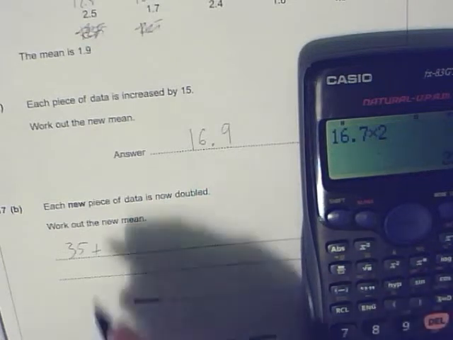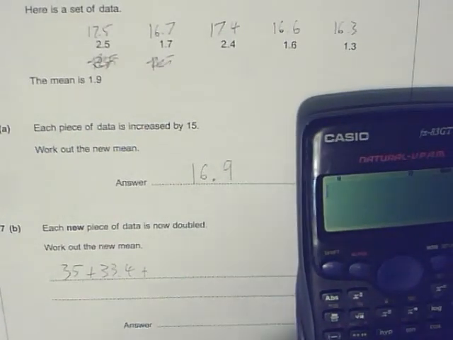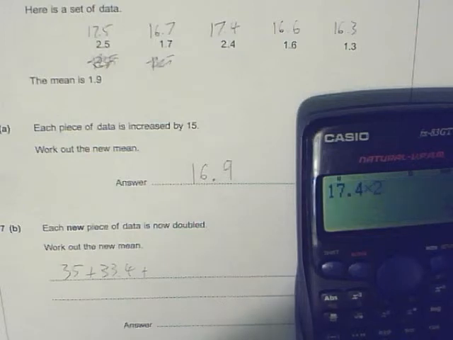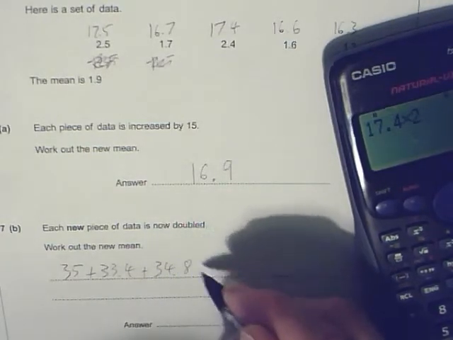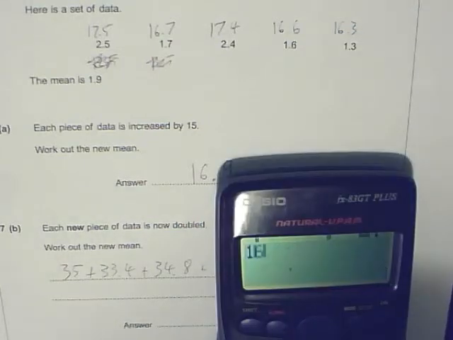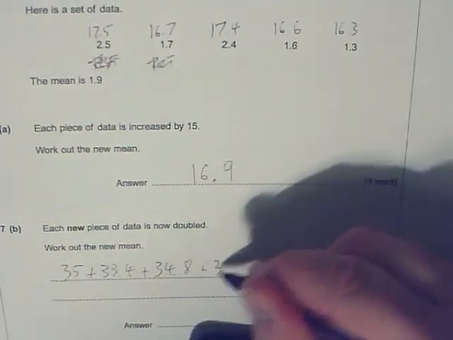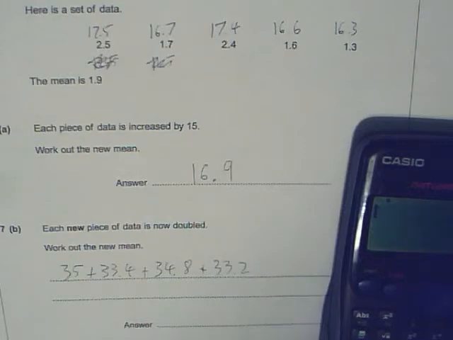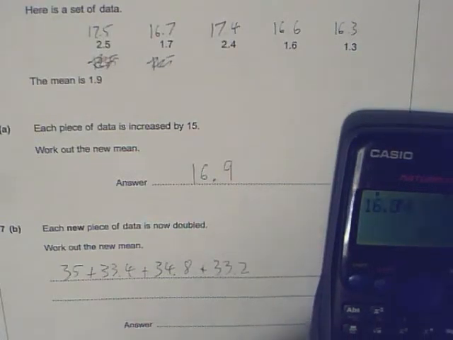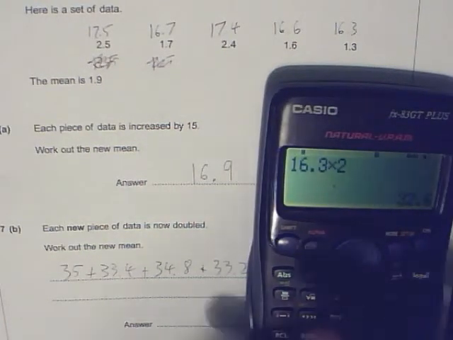That gives me 33.4, and my next one is 17.4, and I'm going to double that, so 17.4 times 2 gives me 34.8, and 16.6 times 2 gives me 33.2, and my last one, 16.3 times 2 gives me 32.6.